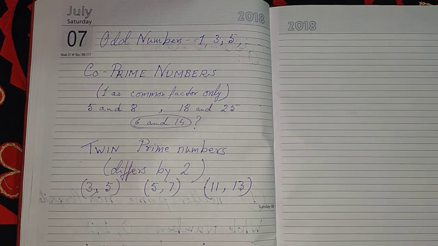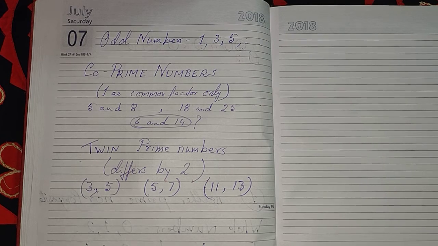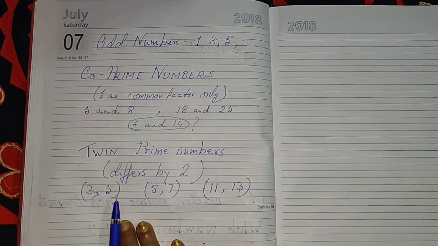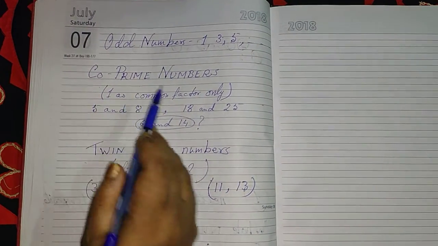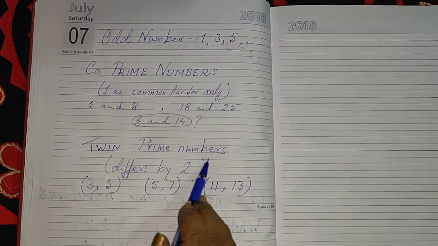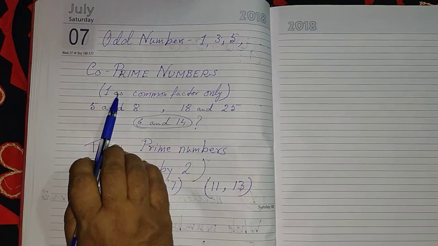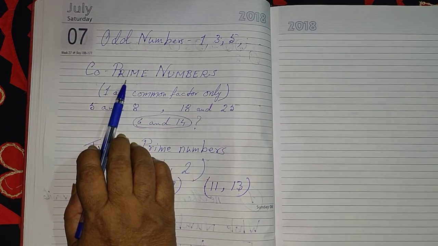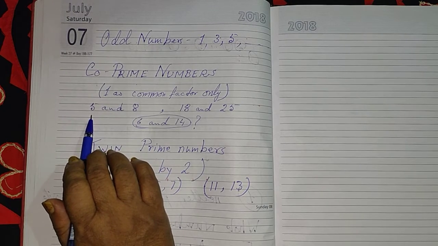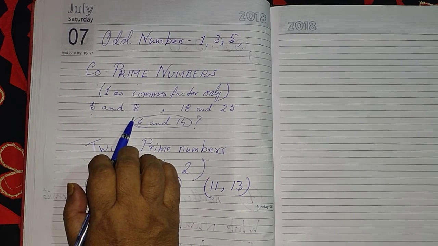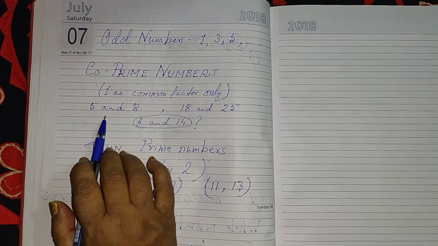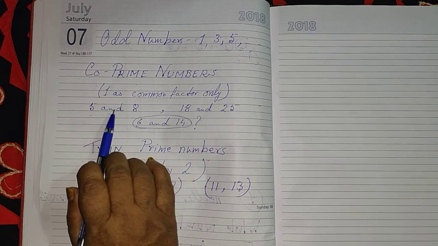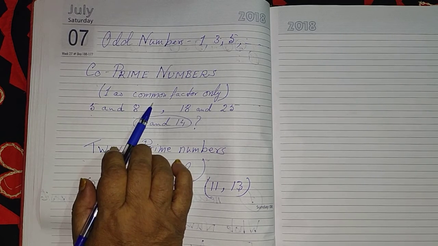Now you have studied about prime numbers. Other than those prime numbers, there are two other types of prime numbers. One is the co-prime number and the other is the twin prime number. Now what is a co-prime number? Co-prime numbers are the numbers which may be prime numbers, which may not be prime numbers, but they do not have any common factors in between. 1 is the only common factor.